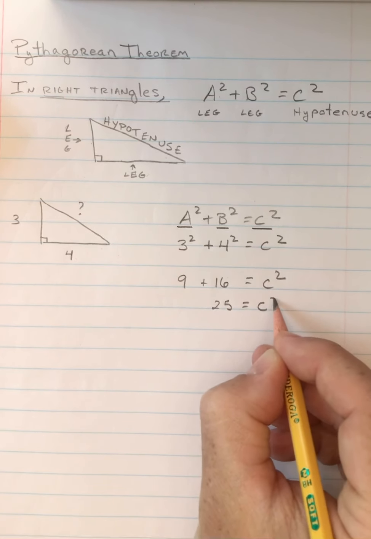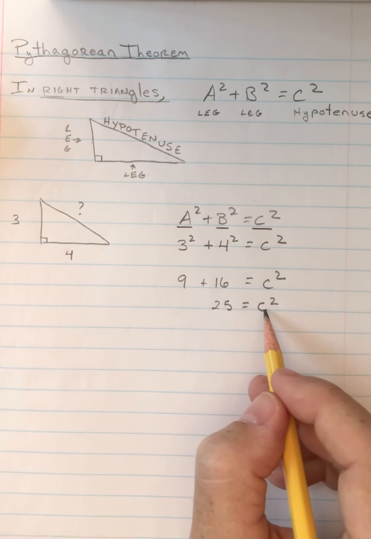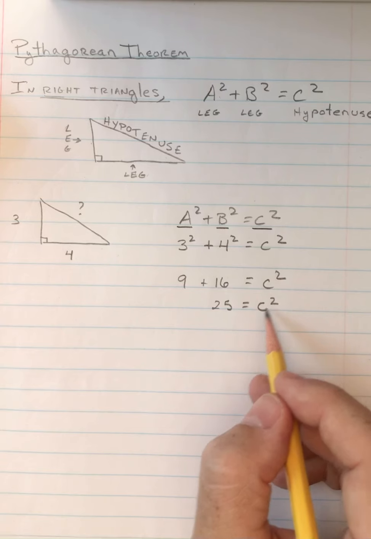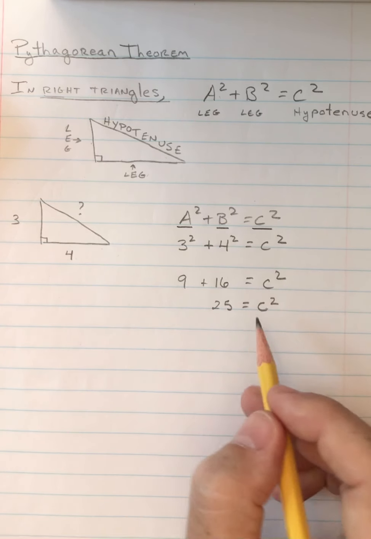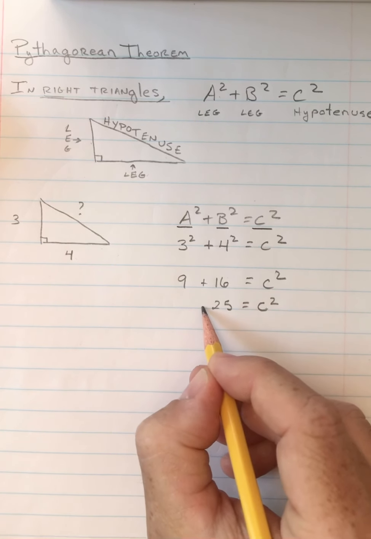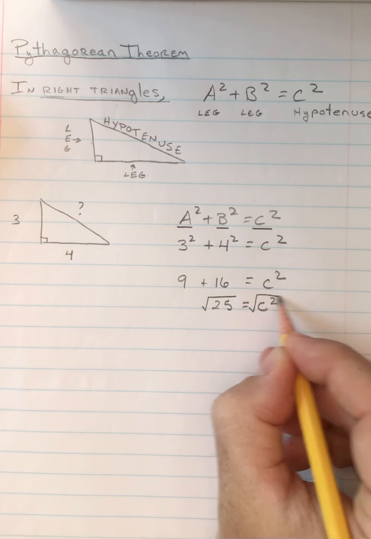Equals c squared. Now some of you are saying, I just have to figure out what number multiplies by itself. In other words, what number do I square to get 25? And most of you can do this in your head. That's not the issue. Mathematically, that's going to look like this. We're going to take the square root of this side, and we're going to take the square root of this side.